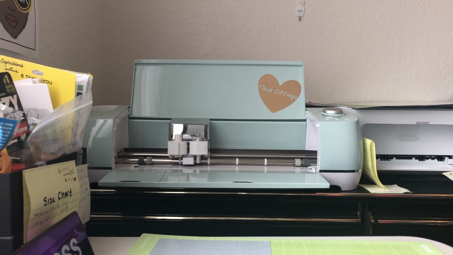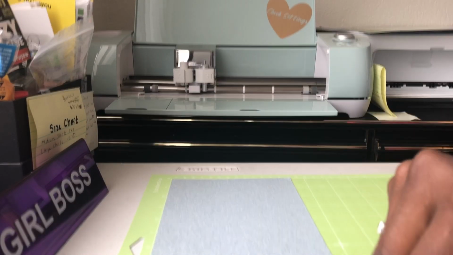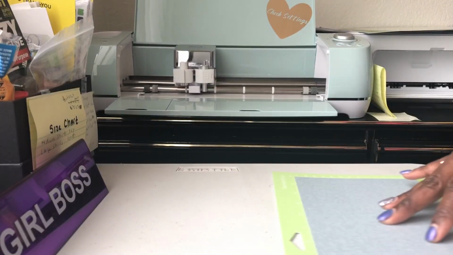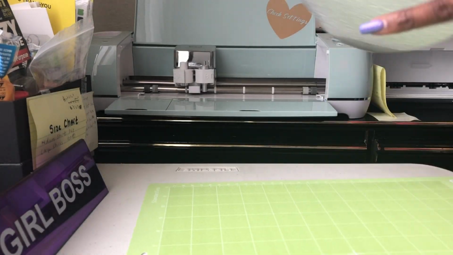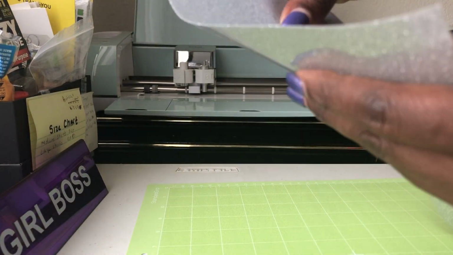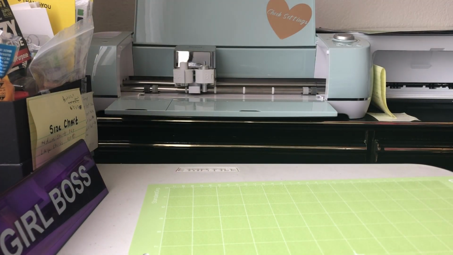Okay, so now let's take this off. That was pretty quick. You really can't see it. It's hard to see when you're doing the glitter. It's really hard to see. We'll weed that later. And this is the black.